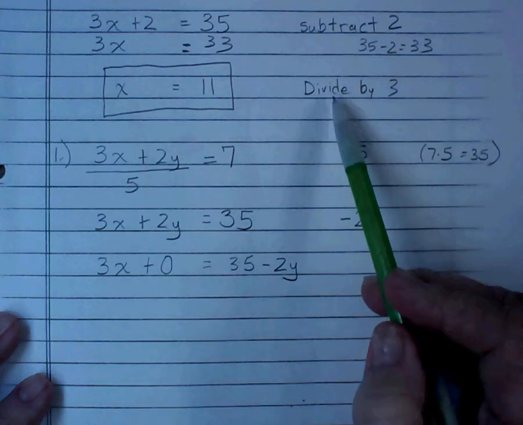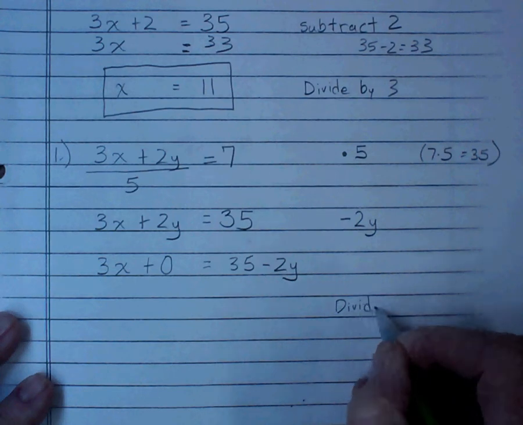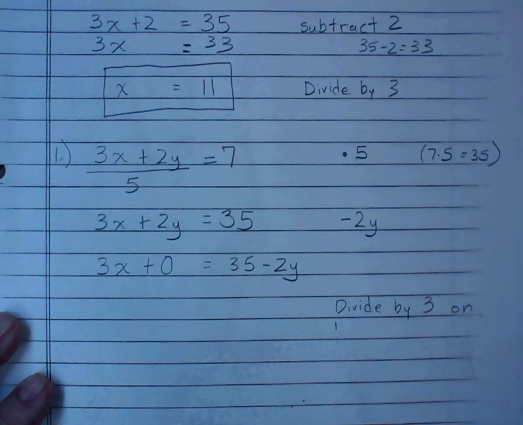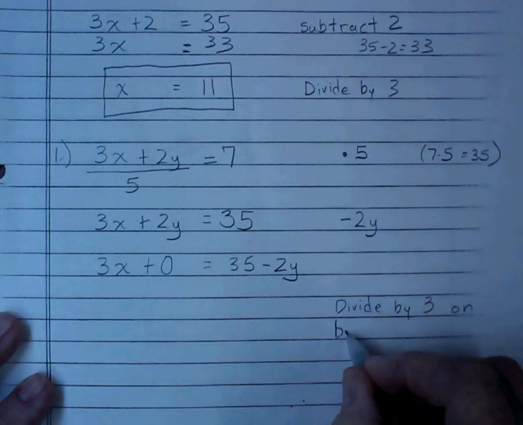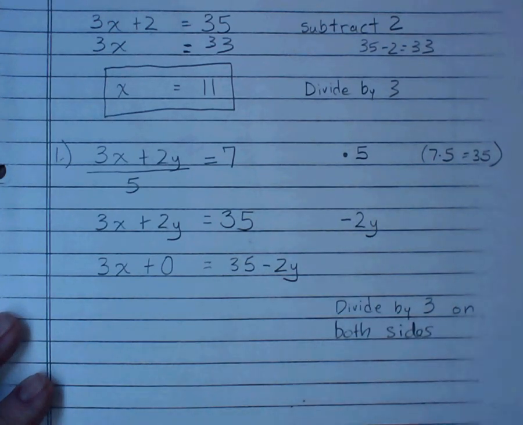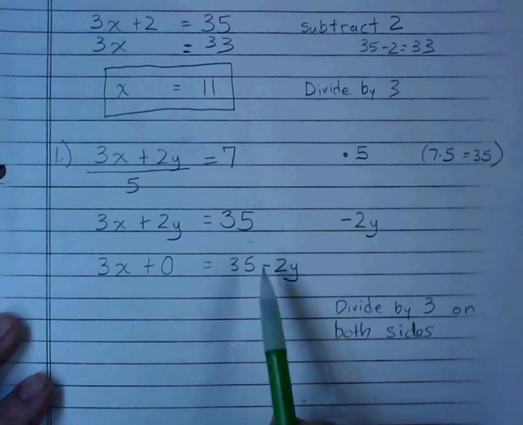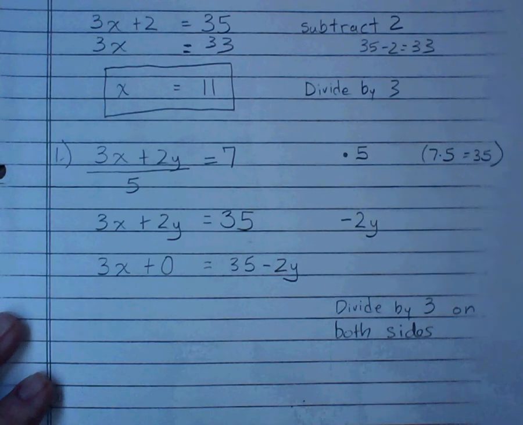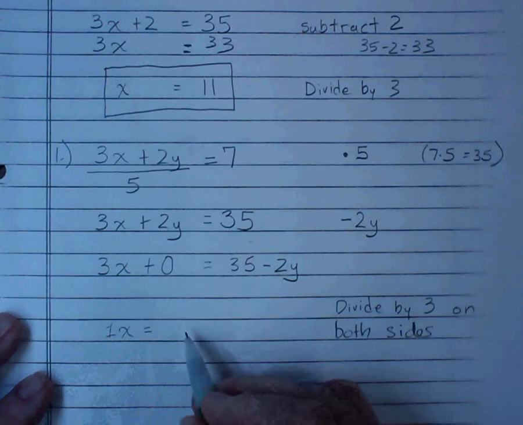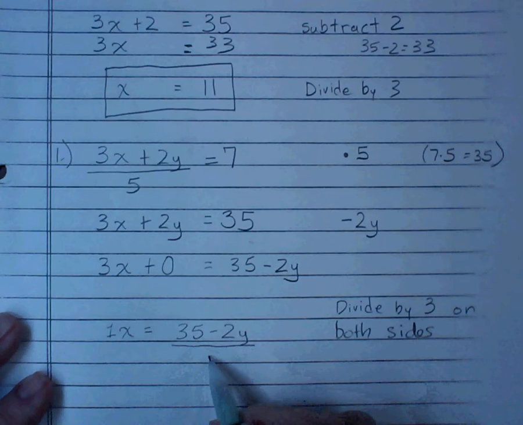So our next step here was divide by 3. That's the same. Divide by 3 on both sides. I'm just going to write that, both sides, just to remind you. Okay, so now I'm going to have a funny looking algebraic fraction over here, but that's okay. 1x is equal to 35 minus 2y all over 3.